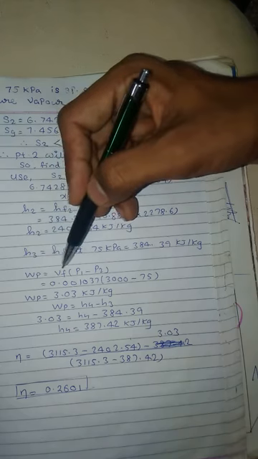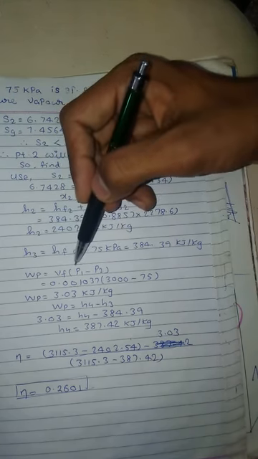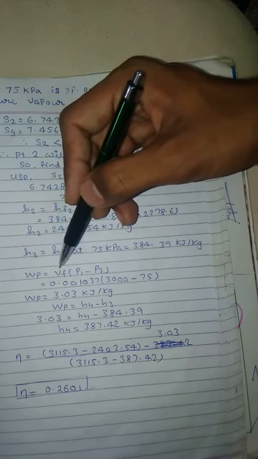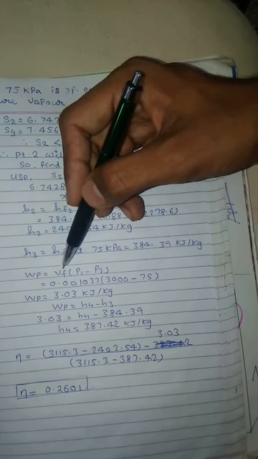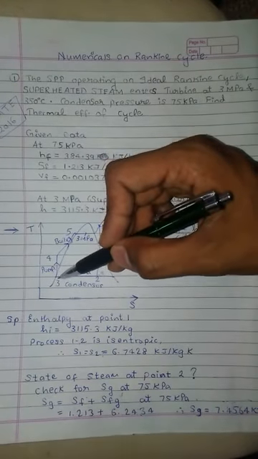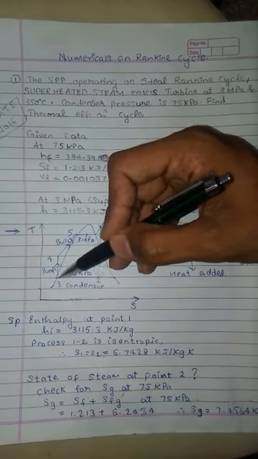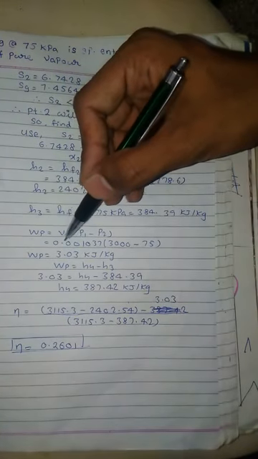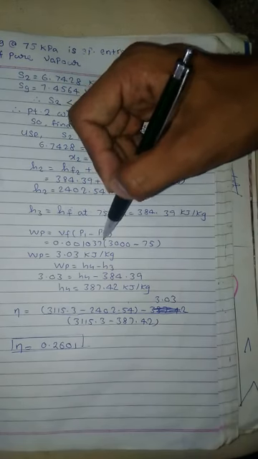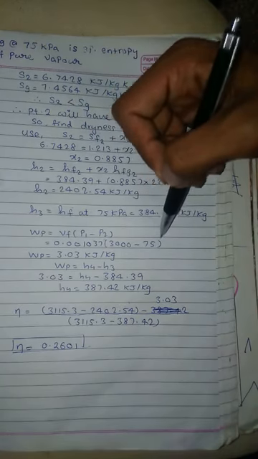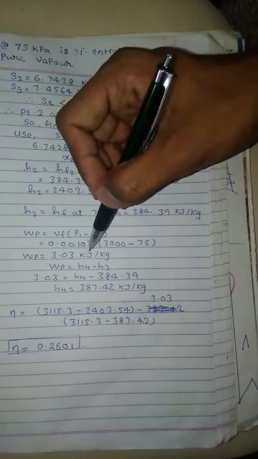Pump work, as I told you in the previous videos, is the product of specific volume and pressure limits. Specific volume at 75 kPa, because the pump works between points 3 and 4 and the pressure at point 3 is 75 kPa. So that's why you have to take Vf at point 3, which is given as 0.001037, into the pressure limits. The pressure was 3 megapascal, converted into kilopascal, which is 3000 kilopascal, minus 75 kPa. So pump work is 3.03 kilojoule per kg.